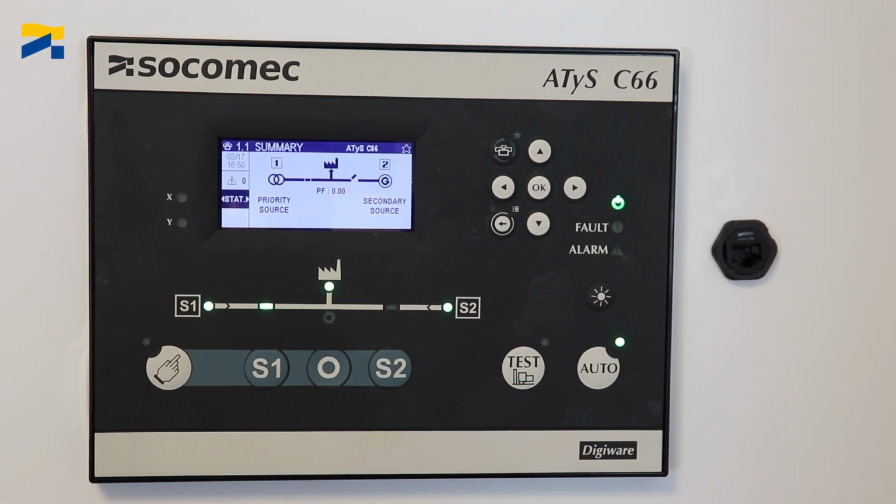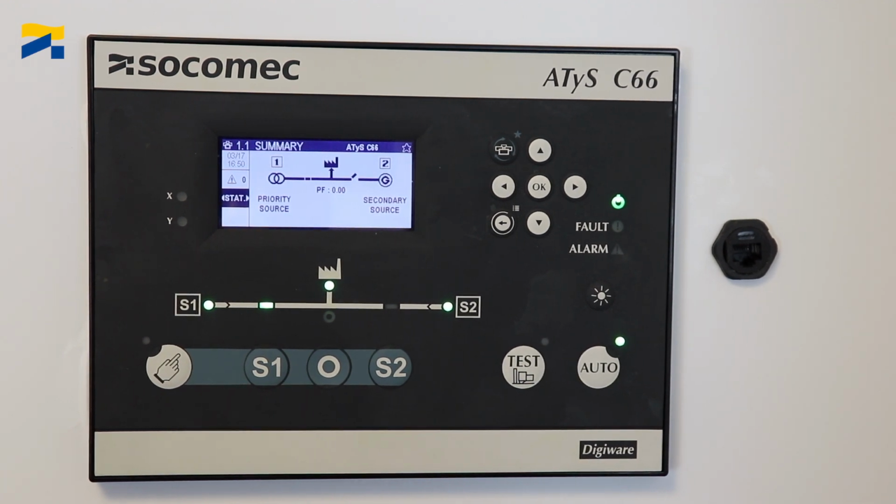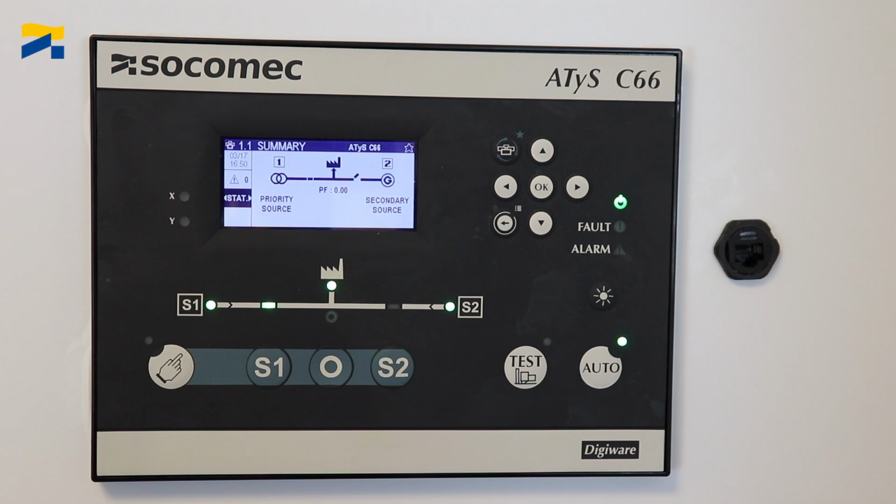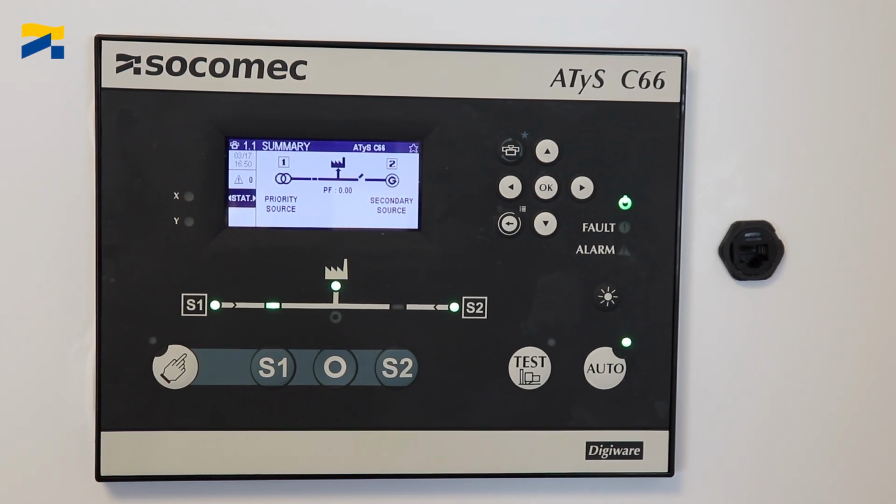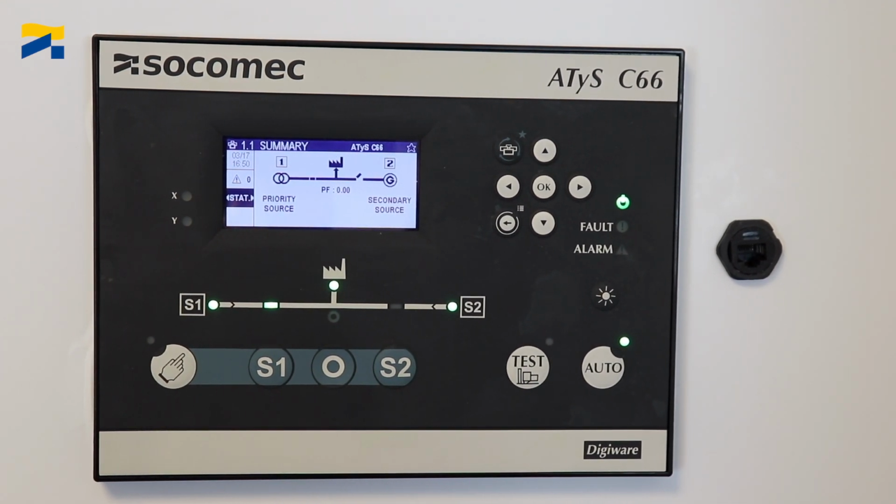Each of these dashboards can easily be found by pushing just one button. This makes the ATyS C66 controller extremely intuitive and easy to use. So now let's dive deeper into each dashboard to have a better understanding of what each dashboard is.